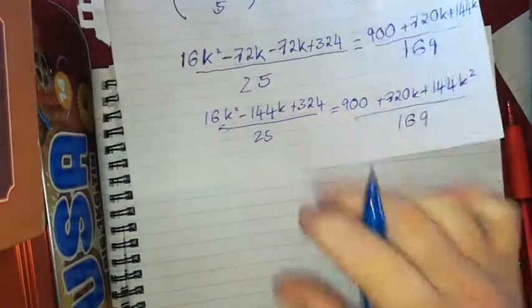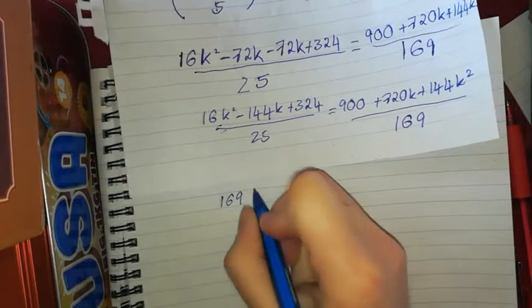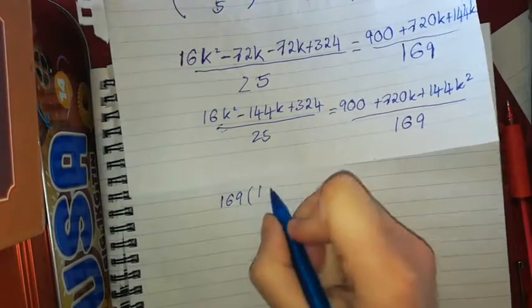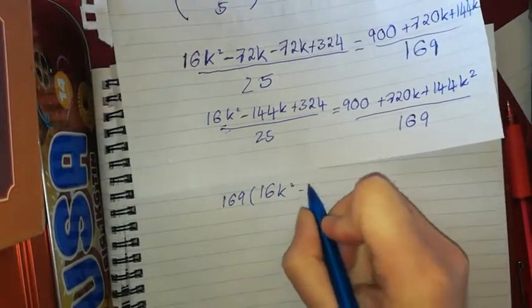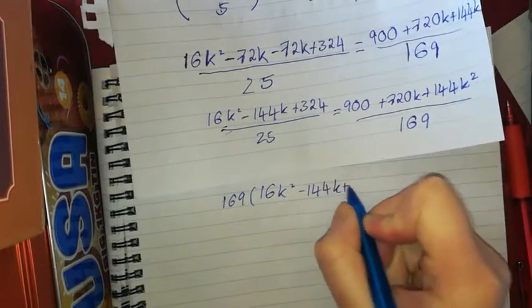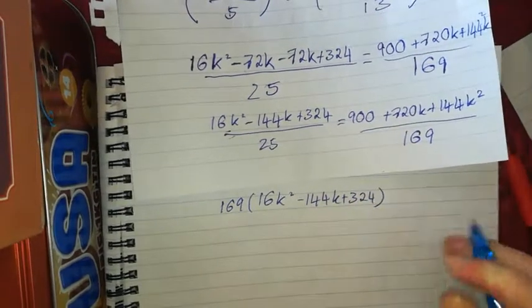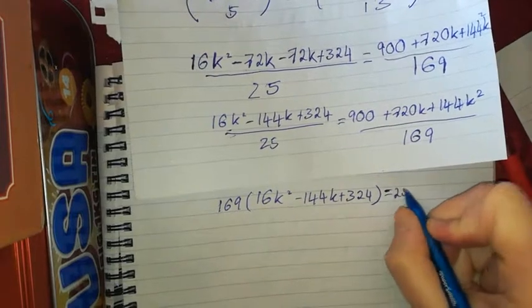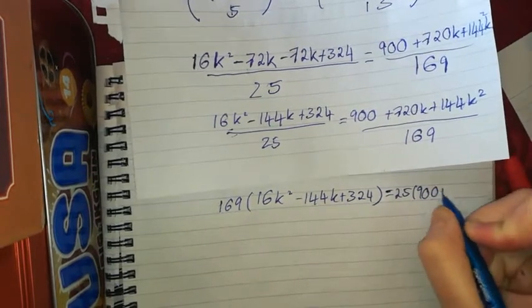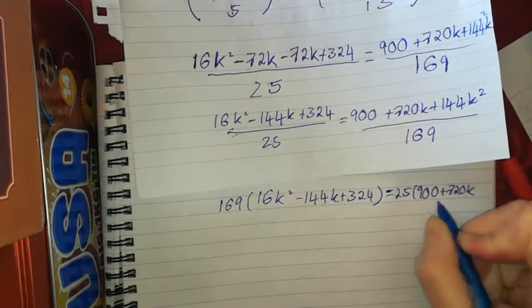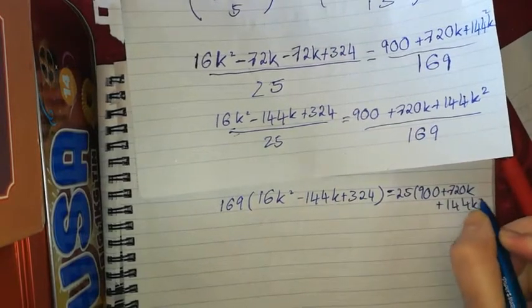So I'm going to get rid of my fractions, so I'm going to multiply 169 by this side, so 16k squared minus 144k plus 324, and 25 by my other side, to get the common number on the bottom, plus 720 plus 144k squared.